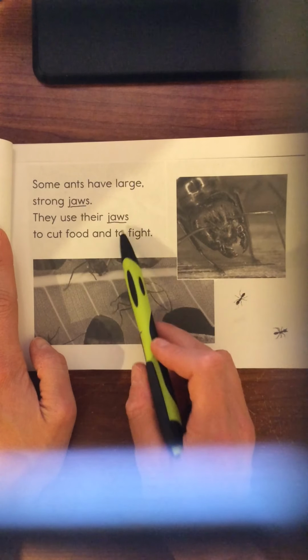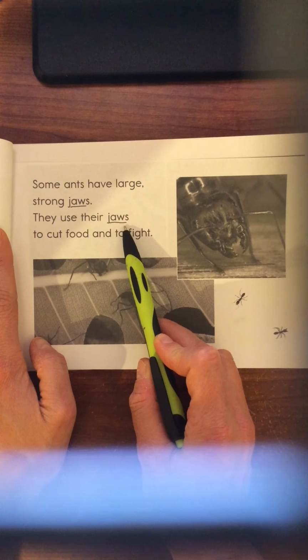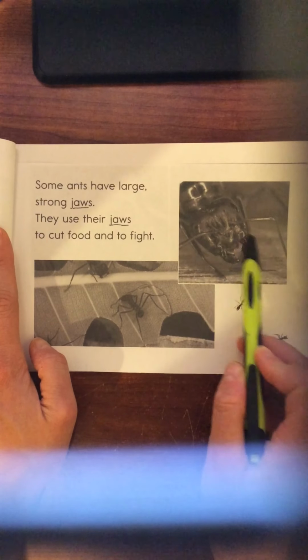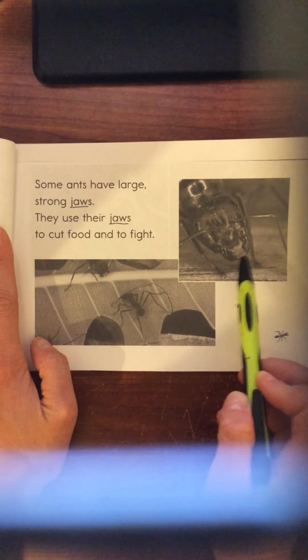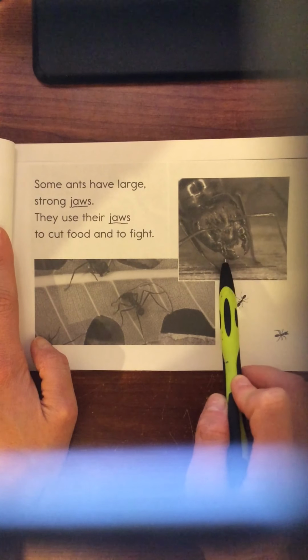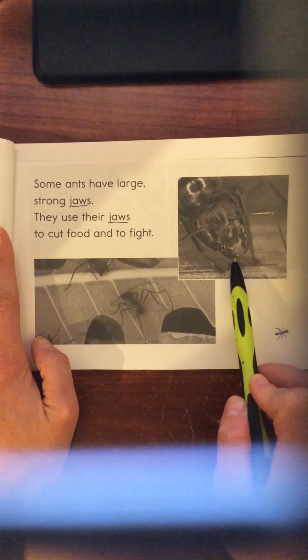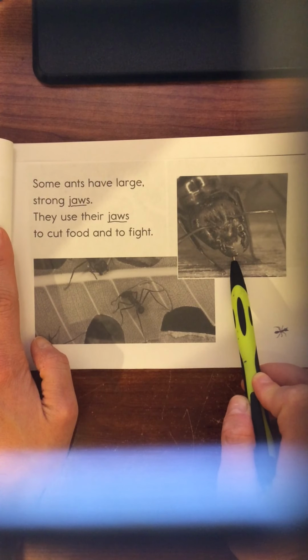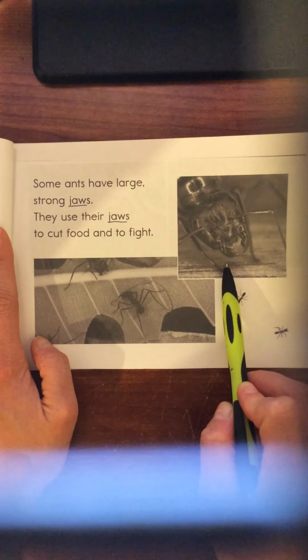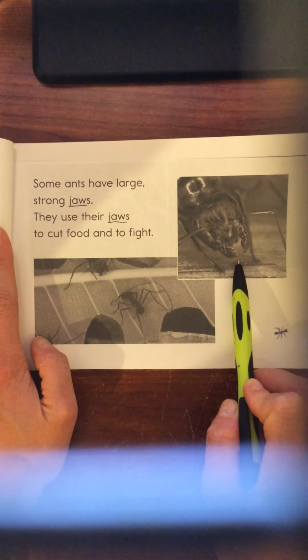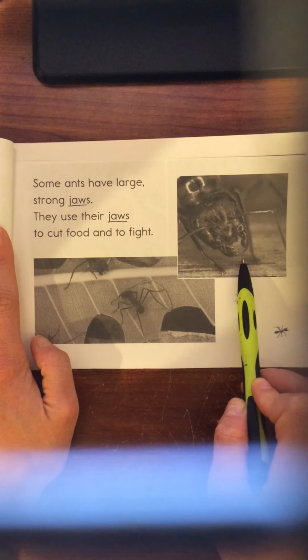So maybe jaws. Oh, this picture, they're kind of zooming in on this part of the ant. So maybe these are the jaws, and maybe jaws is like another word for teeth for ants. That would make sense because it cuts food and they can fight with them. That makes a lot of sense. So I think jaws are like teeth for ants.